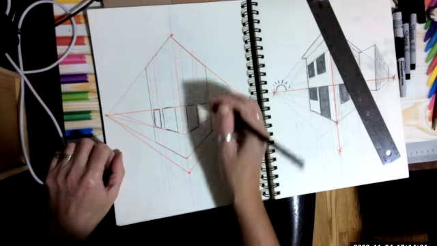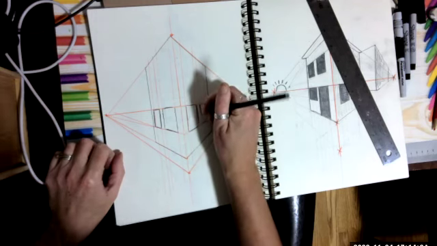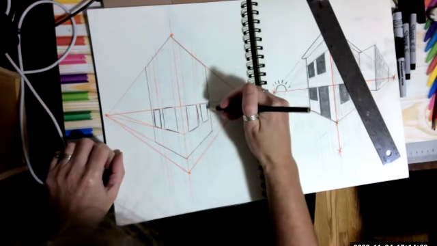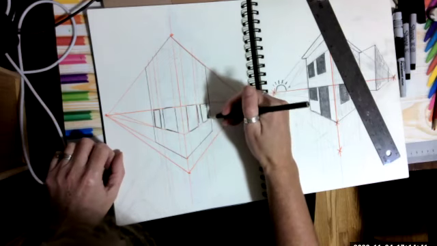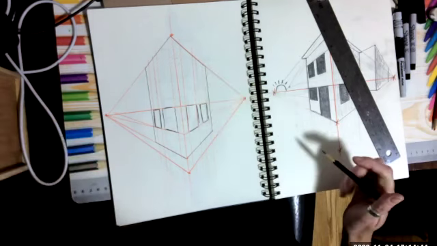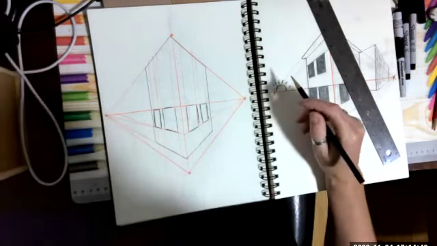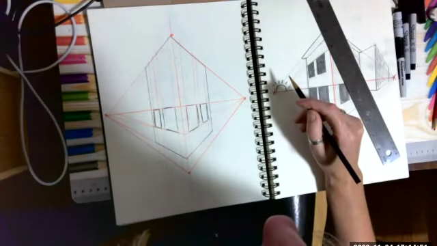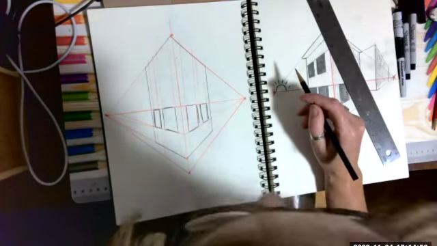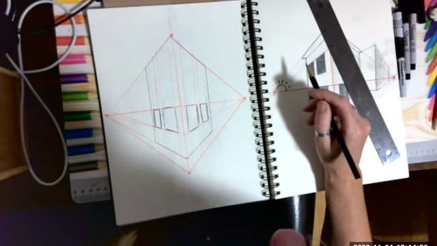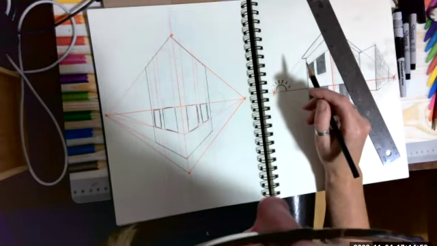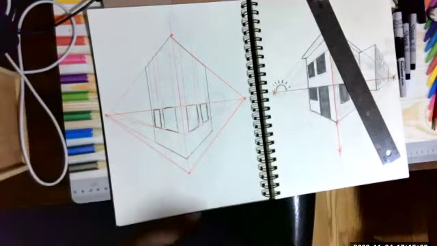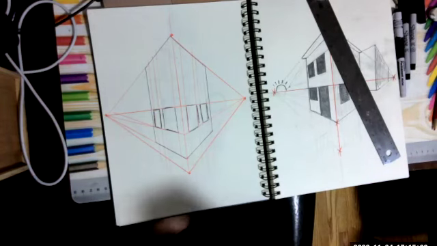Now the homework is, I want you to try and draw your house. You can use a photograph because it's too cold. Or if you live in an apartment building, draw the corner of your apartment building, something that shows perspective. So you can go take a picture. So you want me to draw this house? Yeah. Oh, sure.